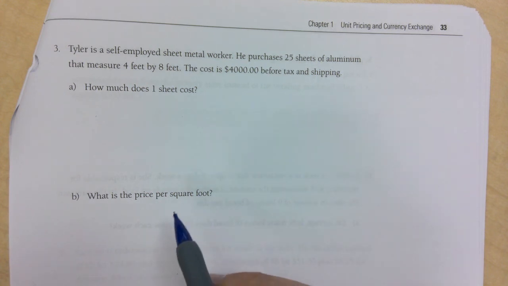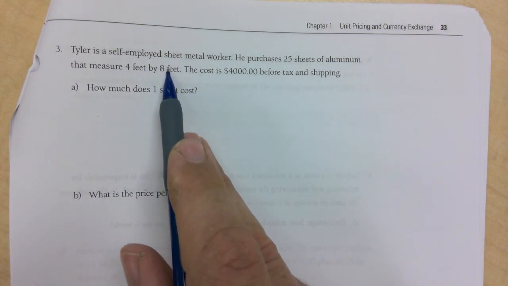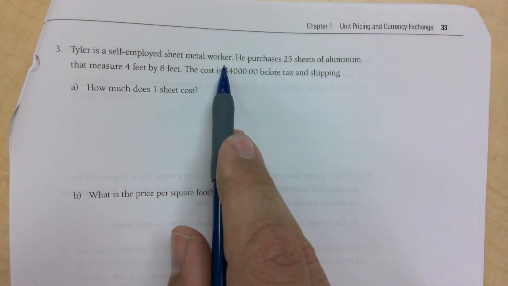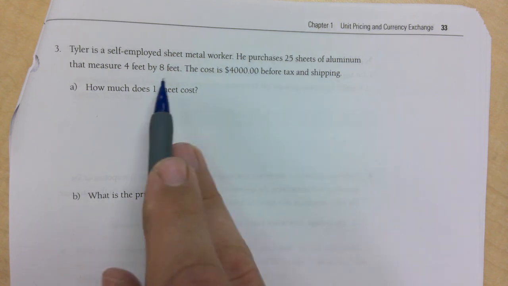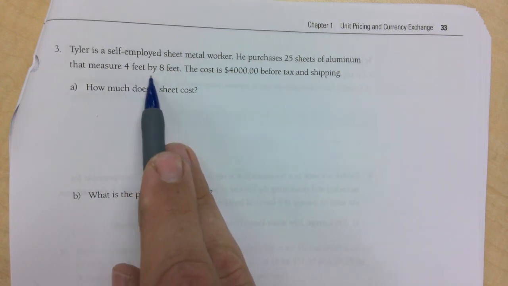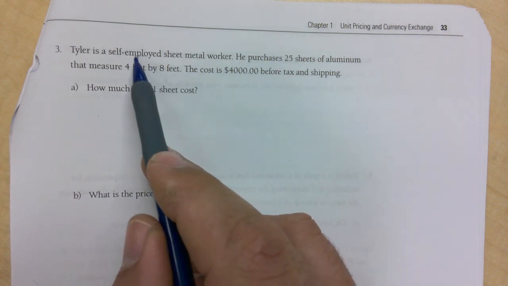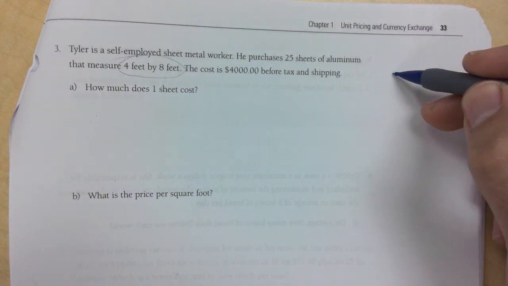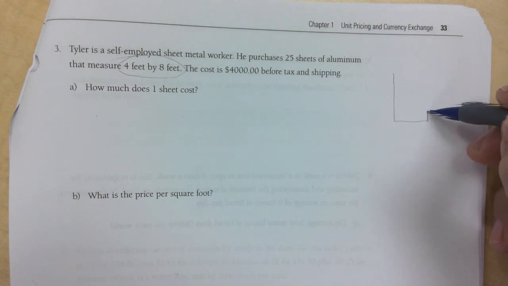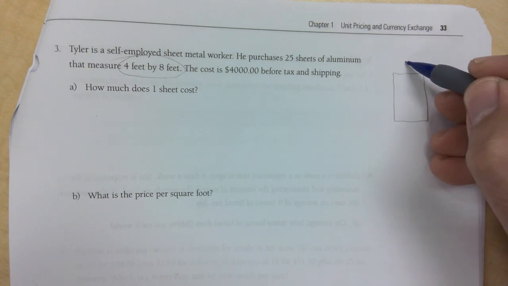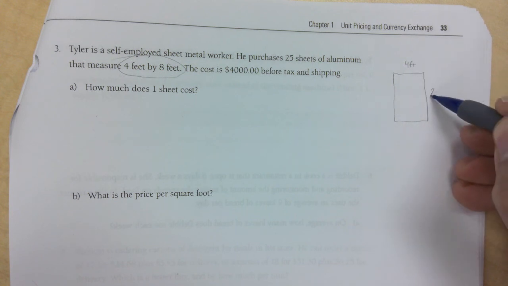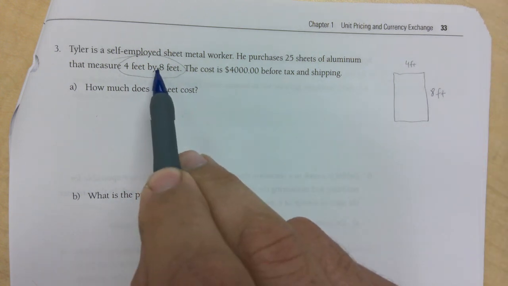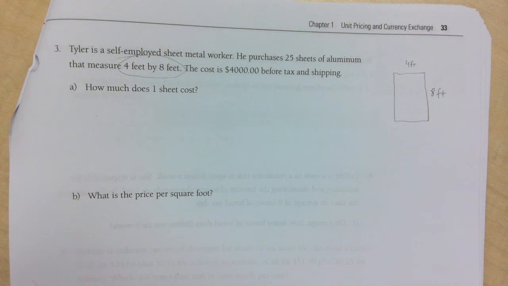Right, so Tyler is self-employed and he's a sheet metal worker. He purchases 25 sheets of aluminum that measure 4x8. By the way, this 4x8 in the construction industry is a standard sheet of anything. Like even plywood, if you want to go buy plywood, it's always 4 feet by 8 feet. So they're just referring to a standard sheet of something.